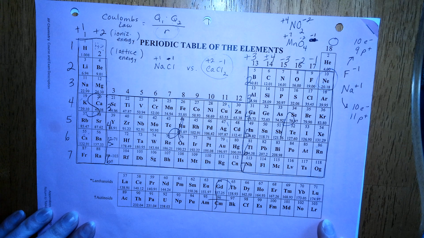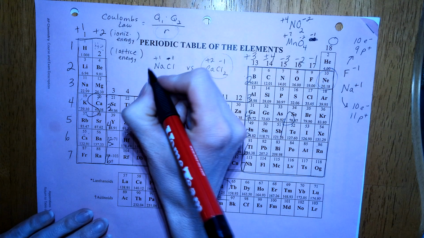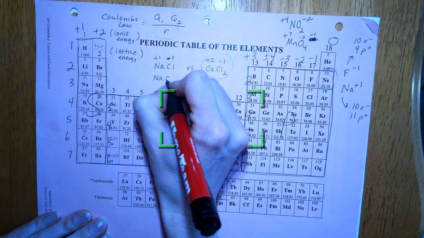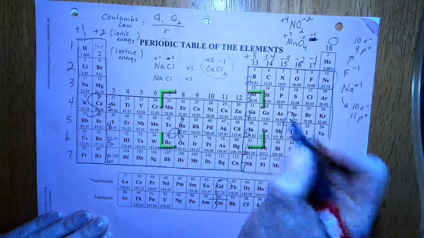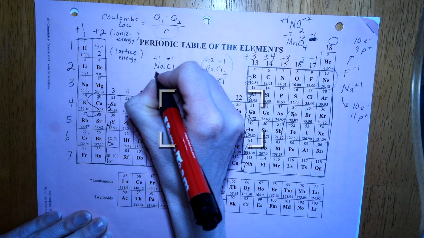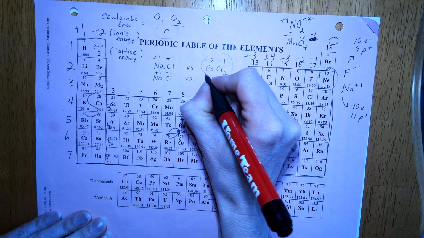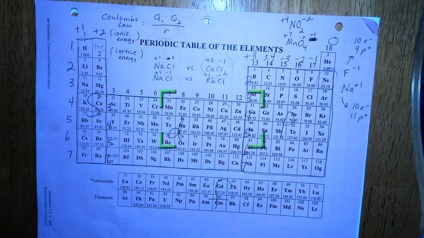to separate the ions. Now, if they give me something where the charges are the same, then I'm going to look at R, the radius. So maybe I have sodium chloride versus, oh, I don't know, rubidium chloride. And they're both +1, -1, +1, -1. So the charges are the same. Then I look to the radius.